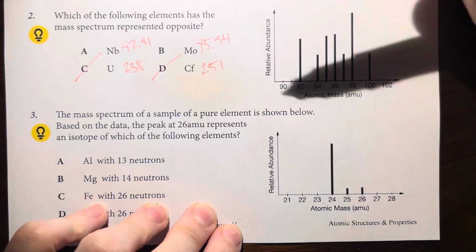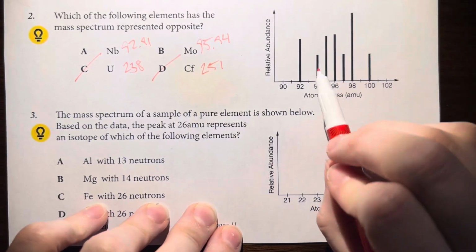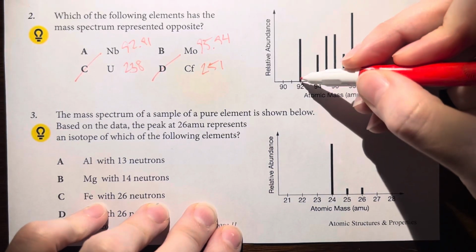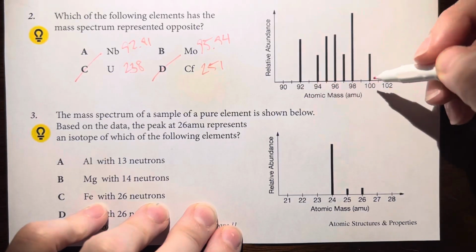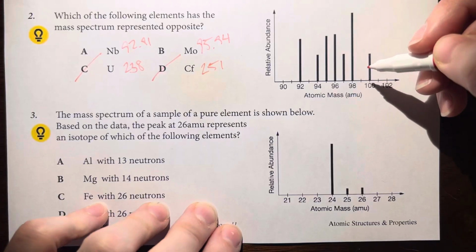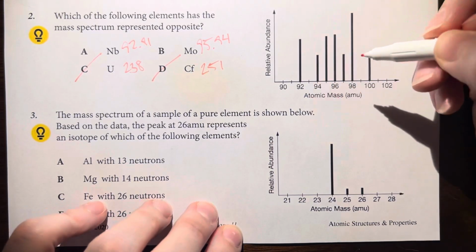Then between niobium and molybdenum, I'm going to look to see where I am. I have a wide range here where I'm again between 92 and 100. I am over 92, and a lot of my elements are over 92 as well. So that means I'm not going to really be very close to 92.